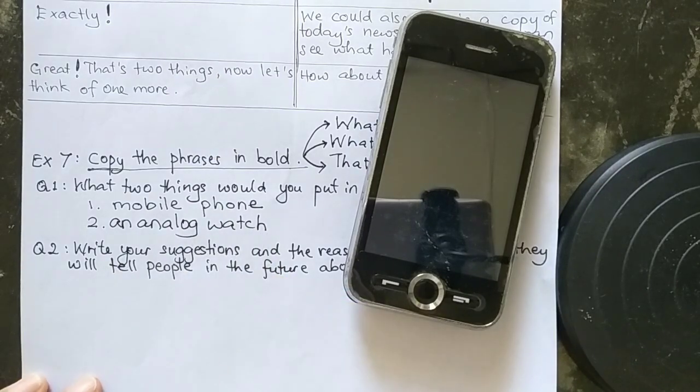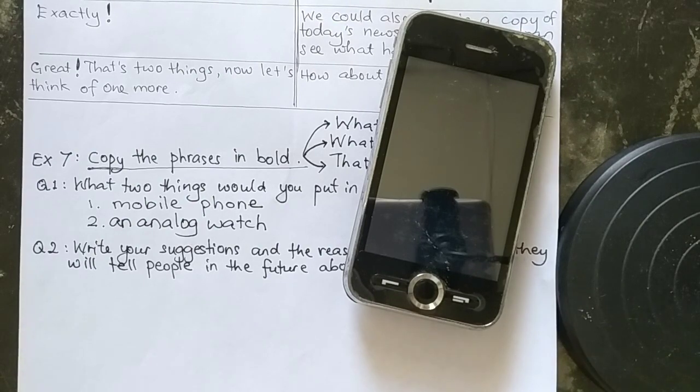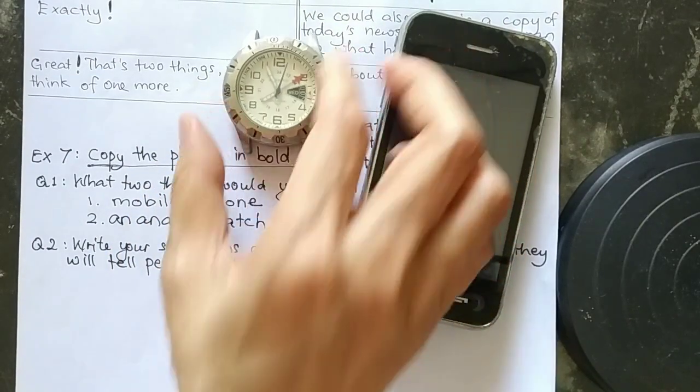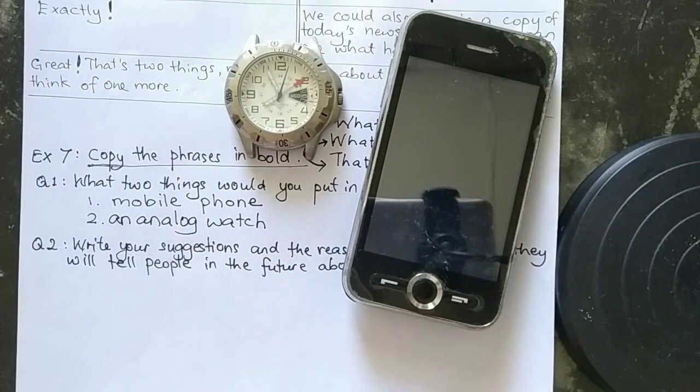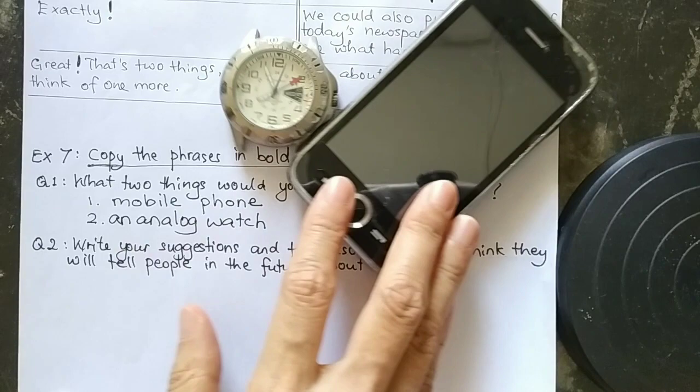And of course, this watch wouldn't work anymore. It's something like this. Alright, so these are the 2 things that I would like to put in a time capsule. Right, so coming to question 2.